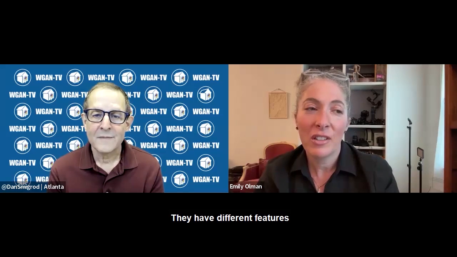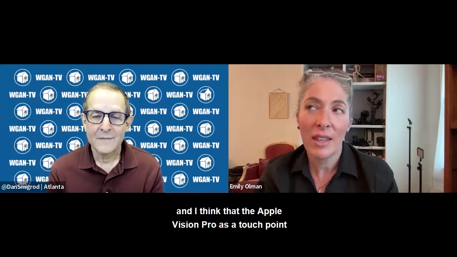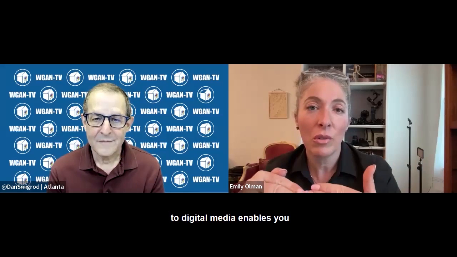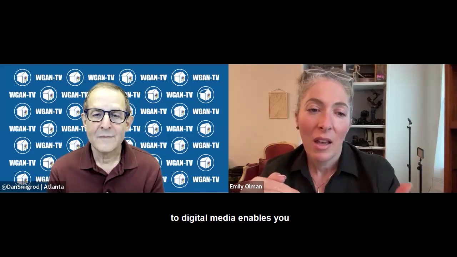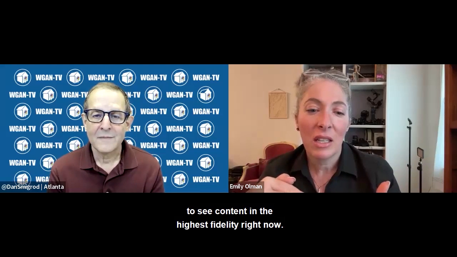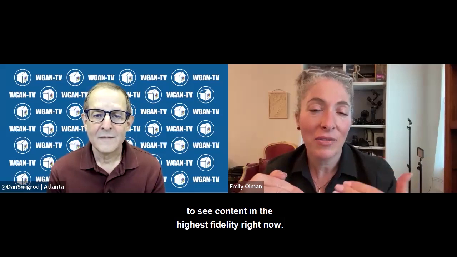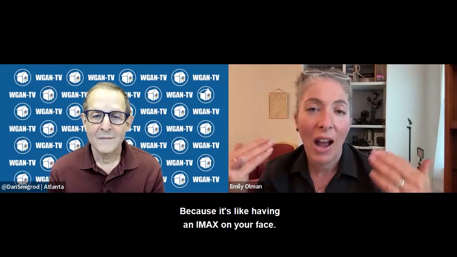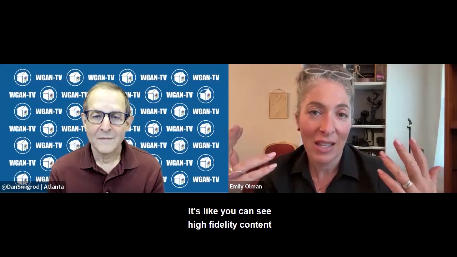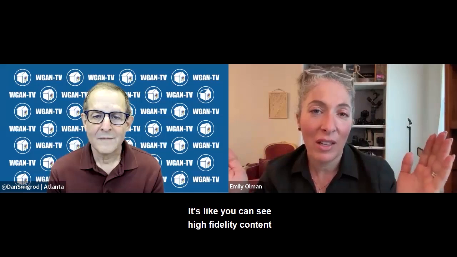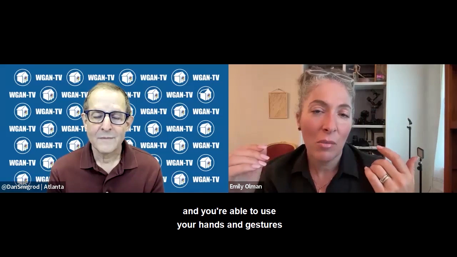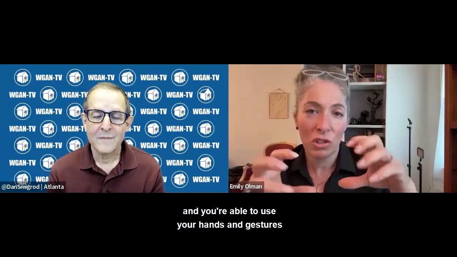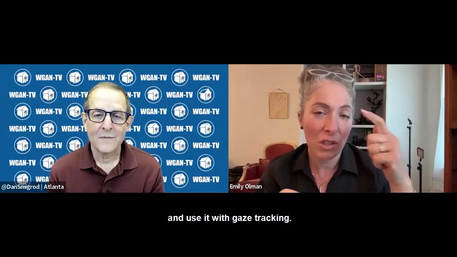They have different features, and I think the Apple Vision Pro as a touch point to digital media enables you to see content in the highest fidelity right now, because it's like having an IMAX on your face. You can see high fidelity content and you're able to use your hands and gestures and use it with gaze tracking.